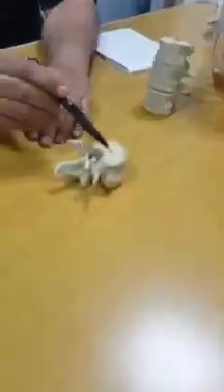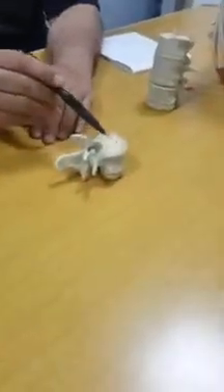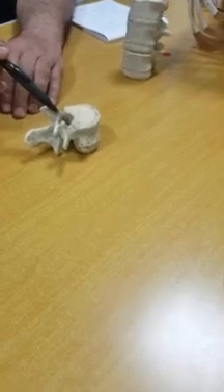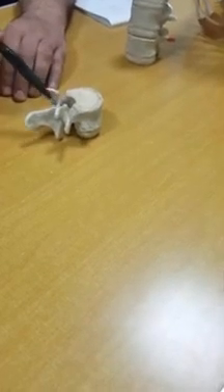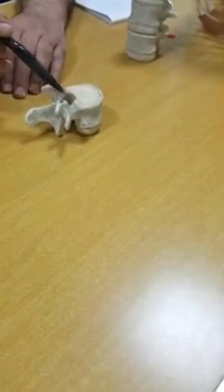The classical formation of the vertebra consists of the following parts. This is the body of the vertebra, and this is the neural arch or vertebral arch. This arch posteriorly, we call it the neural arch or vertebral arch. The vertebral arch consists of two parts.